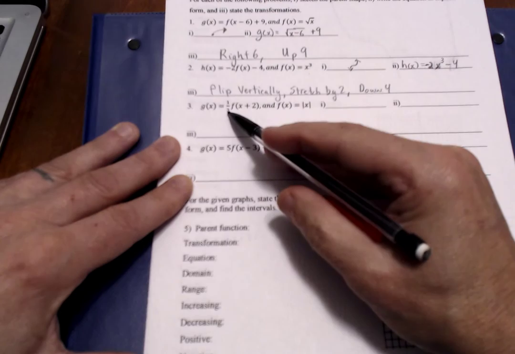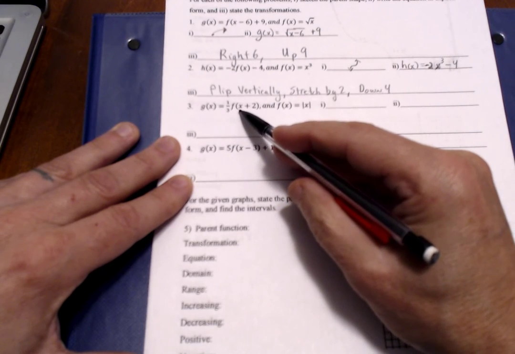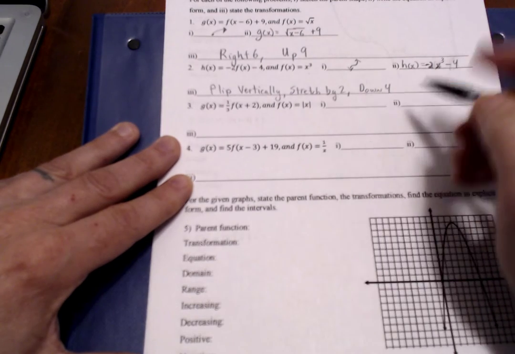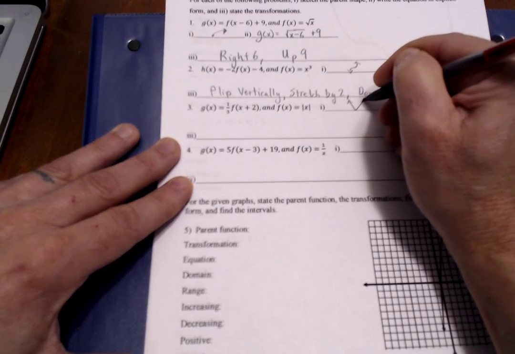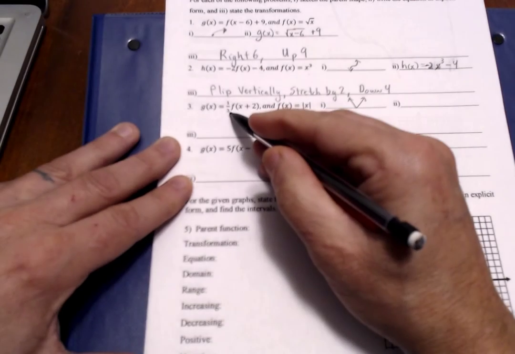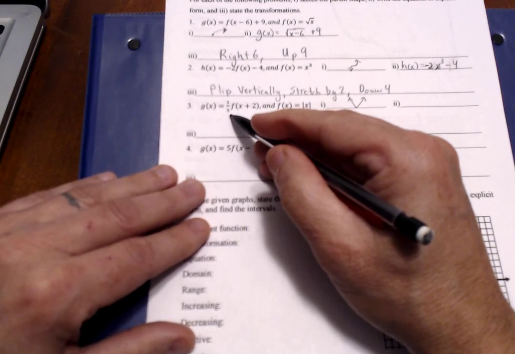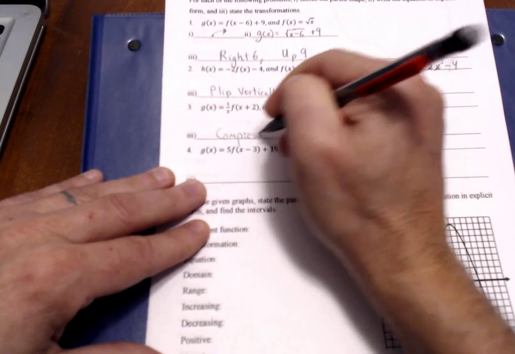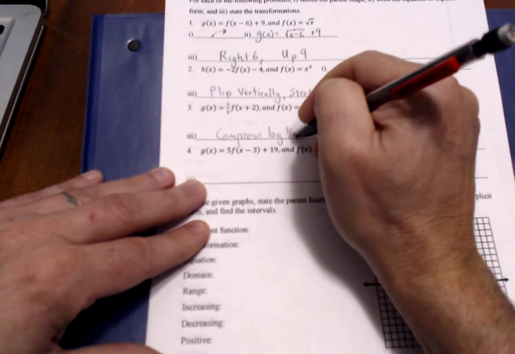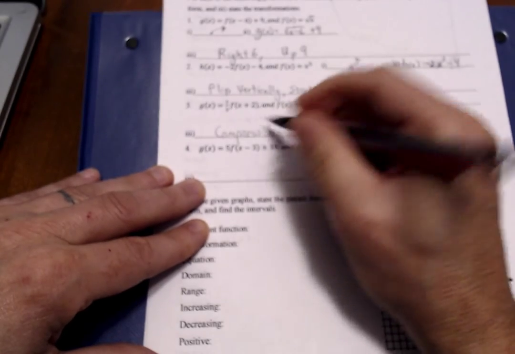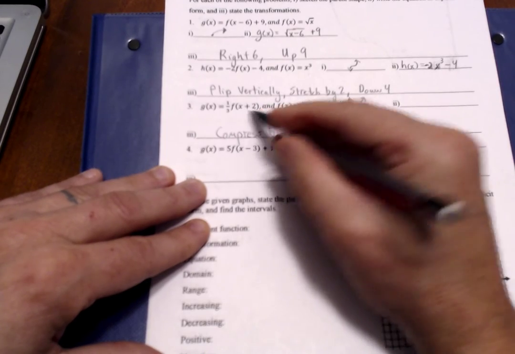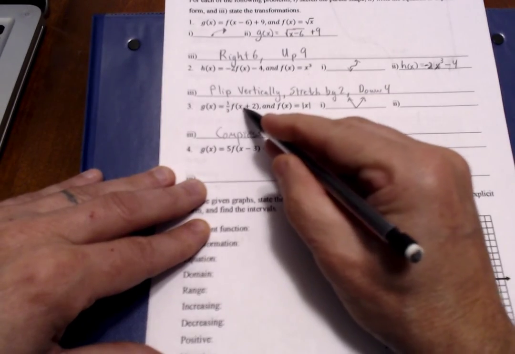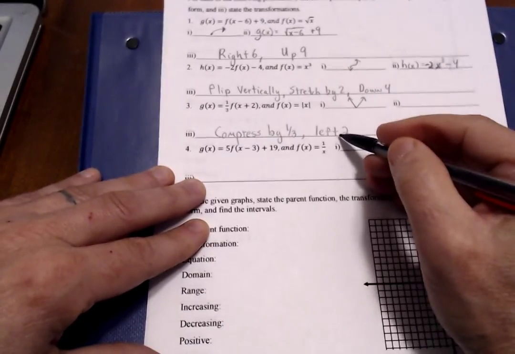Next one. g of x equals 1/3 of f of x plus 2. And we know f of x equals absolute value of x. That means it's going to be a V shape. We read the transformations. We can see that this is going to be compressed by 1/3. We can see it moves left 2. It's left 2 because you have to zero this out. So it would be negative 2, left 2.